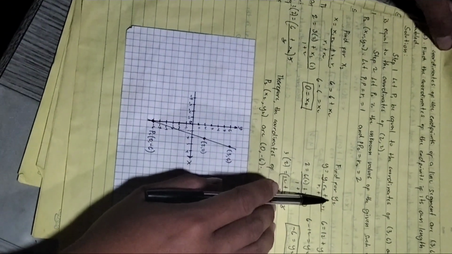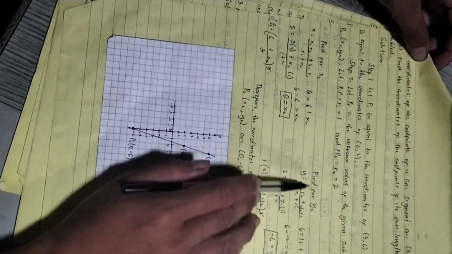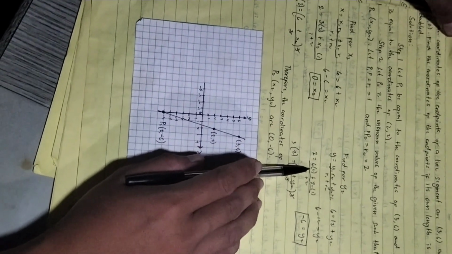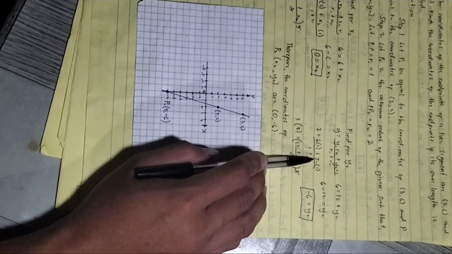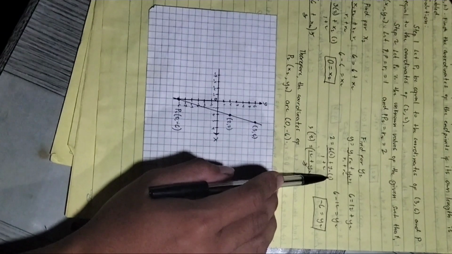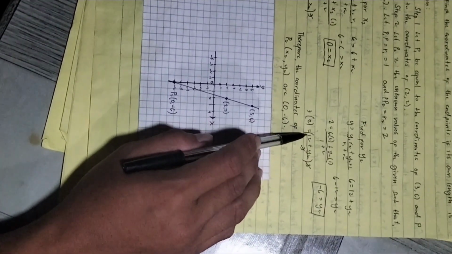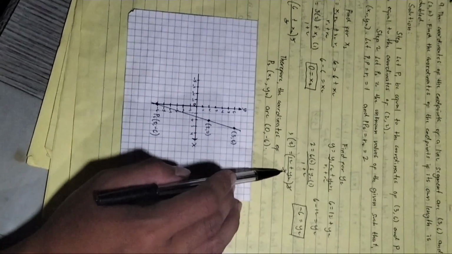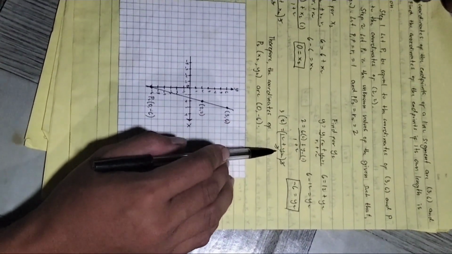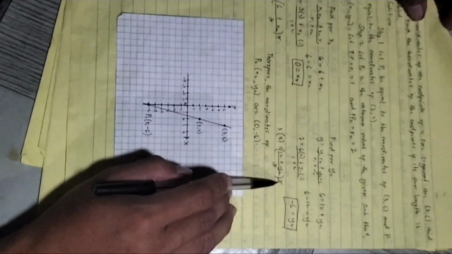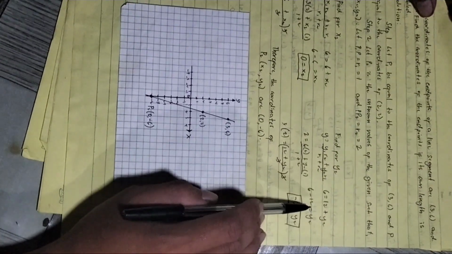Now find y sub 2. So this is the formula. 2 is equal to 12 plus y sub 2 over 3. So the LCD is 3. So cancel out. 3 times 2 is 6 is equal to 12 plus y sub 2.